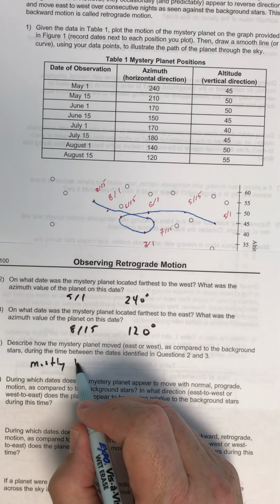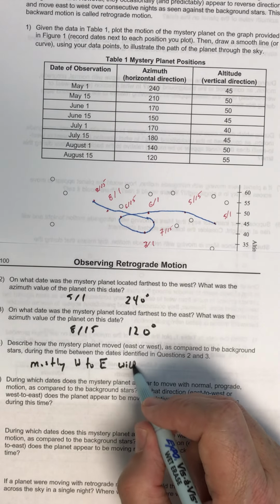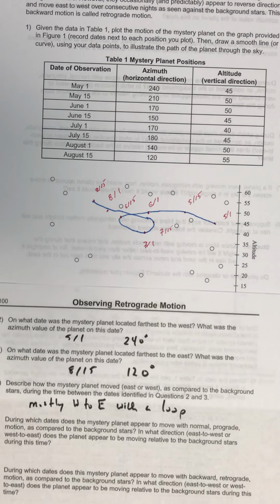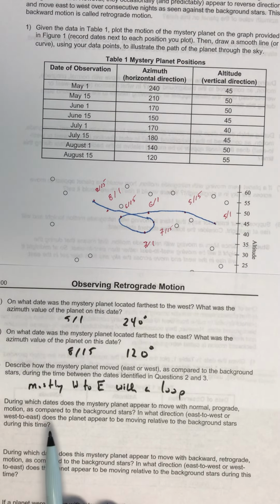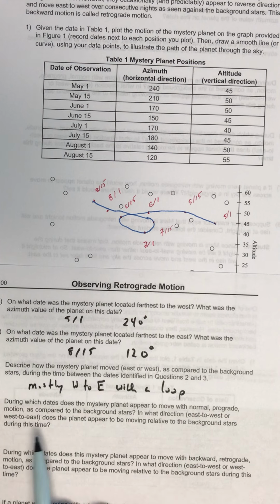So it's mostly west to east with a loop. During which dates does the mystery planet appear to move with normal prograde motion as compared to background stars? In which direction, east to west or west to east, does the planet appear to be moving relative to the background stars during this time?